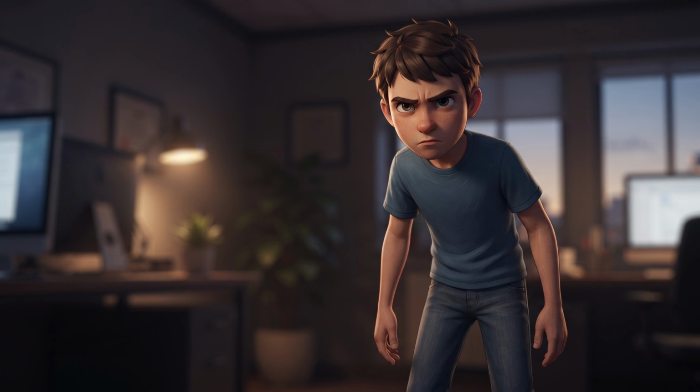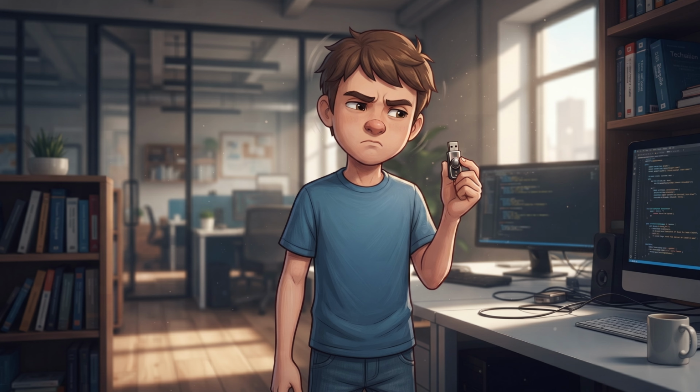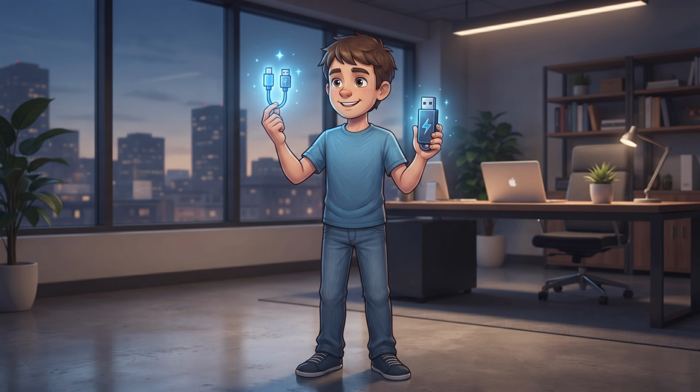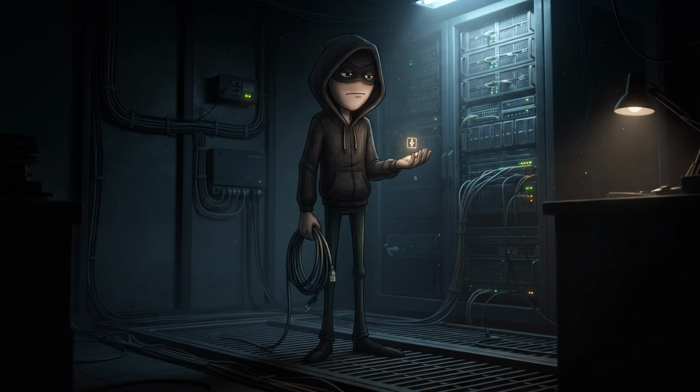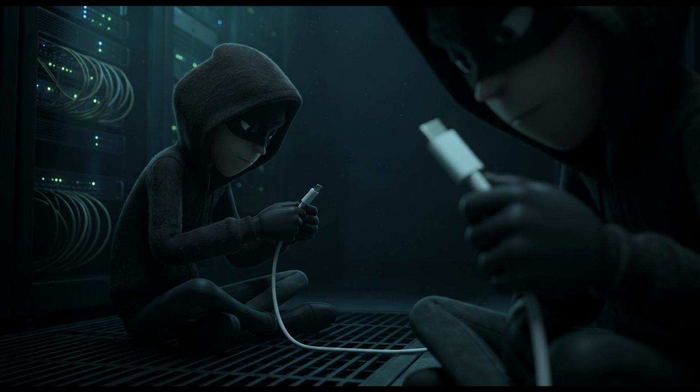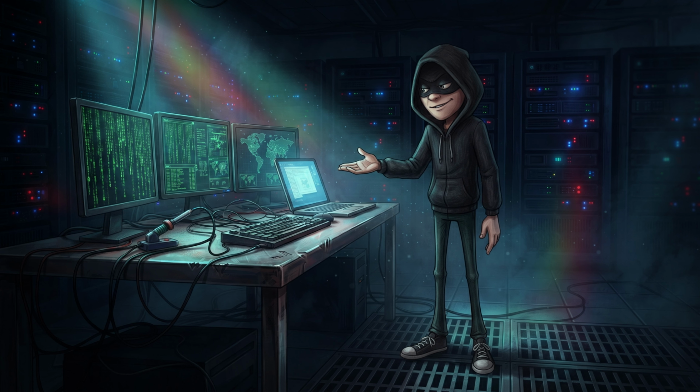Now I'm going to tell you something even scarier. It's not just USB drives. USB cables can be dangerous too. There's a tool called the O.MG Cable. It looks like an ordinary charging cable, indistinguishable from an original Apple cable, but it has a tiny Wi-Fi module hidden inside.